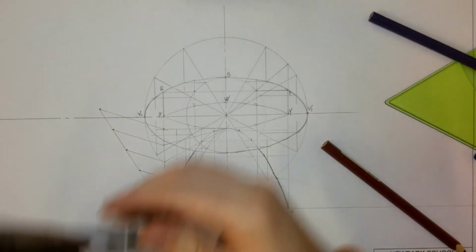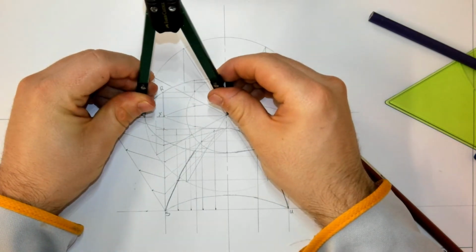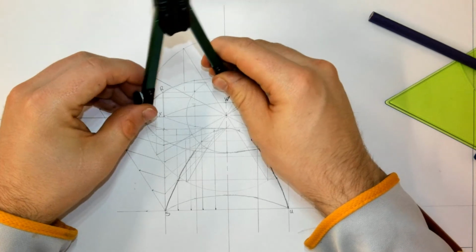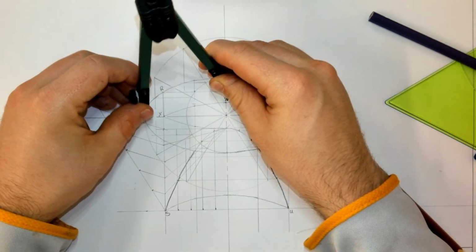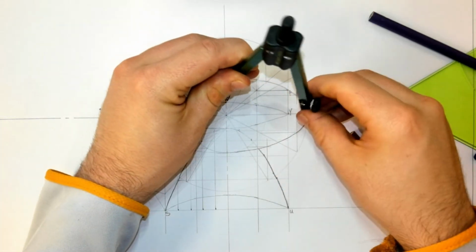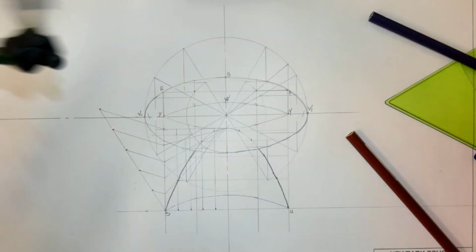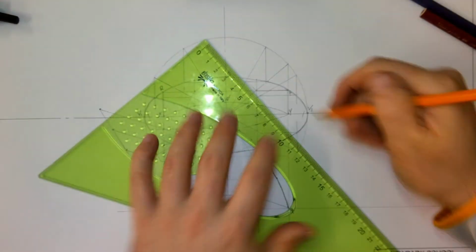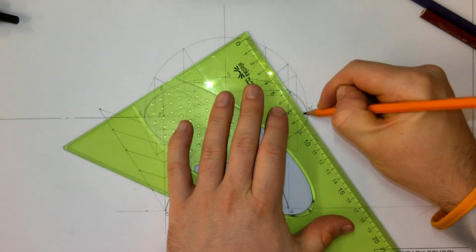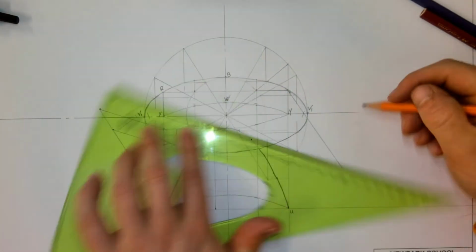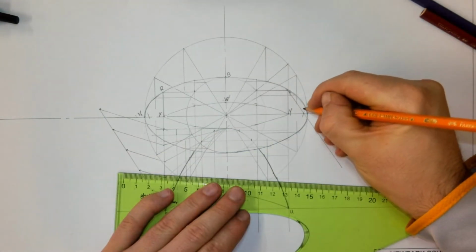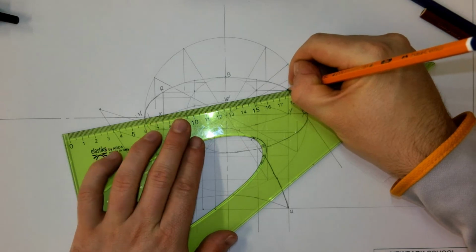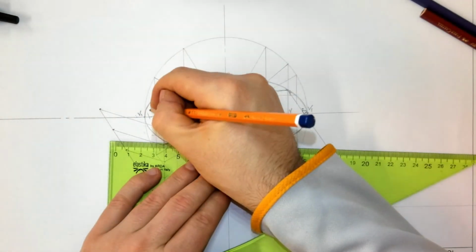So, take half the major, swing from the top of the minor, so that's F2. So I'm doing the same thing just from the other side. F1.